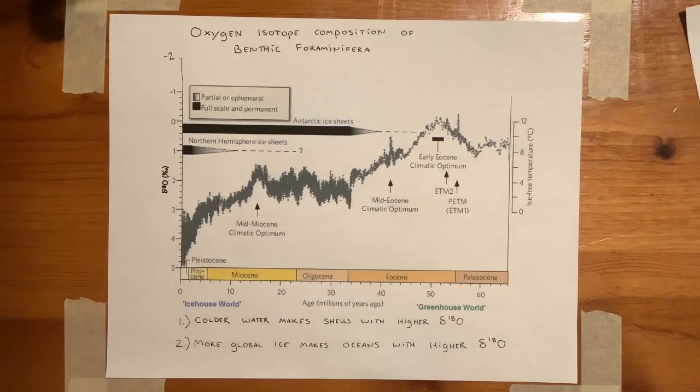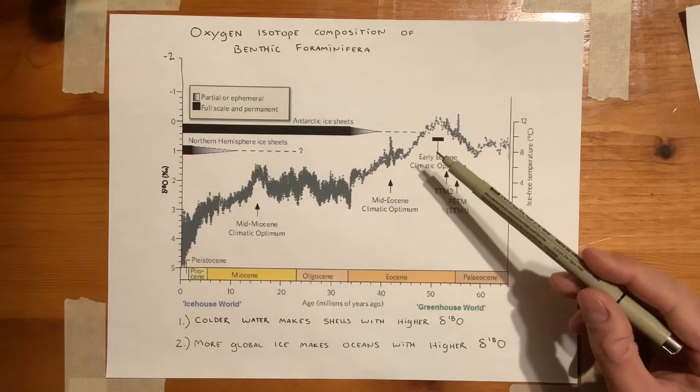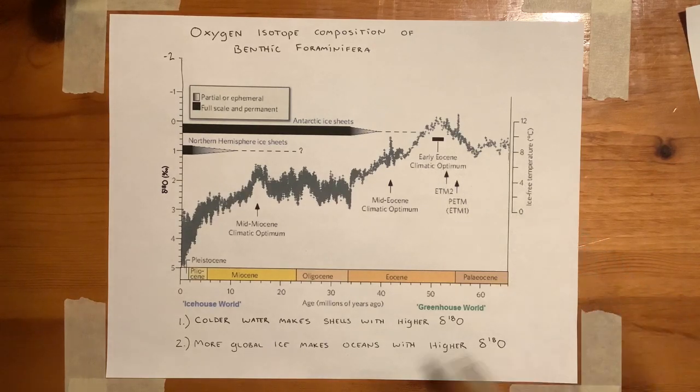So to conclude, we've got these two processes that both change the isotope composition of benthic forams through time. First, we have a temperature-dependent fractionation where foram shells that grow in colder water tend to have a higher delta 18O value. And the second reason is that the more global ice we have, that tends to make oceans that have a higher delta 18O value.